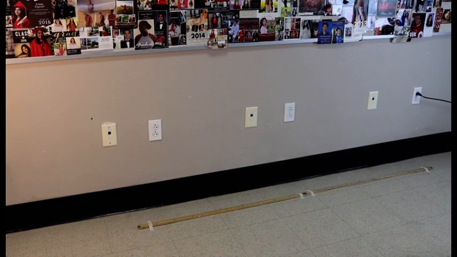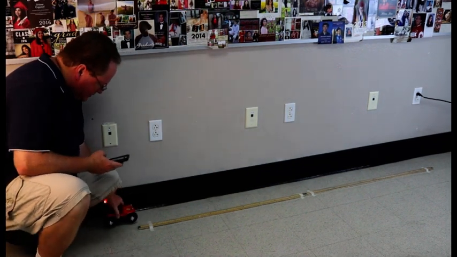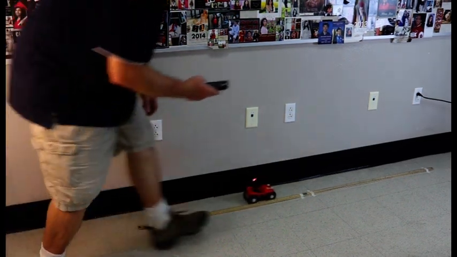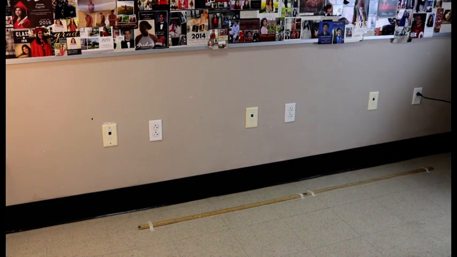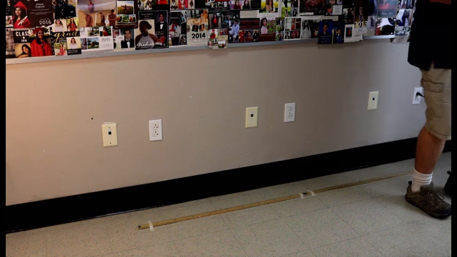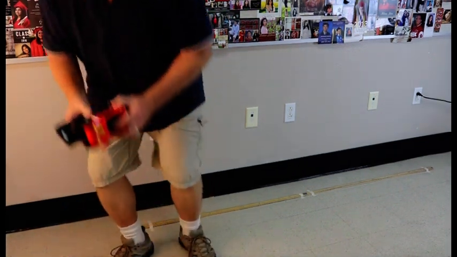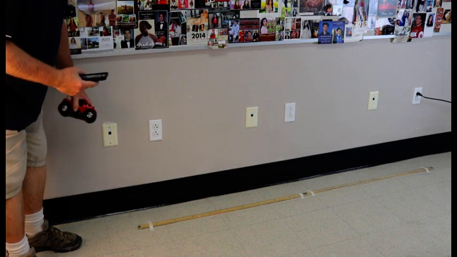And we're going to go ahead and do a second trial. All right, turn it on again. Get it in position. Start timer. Stop timer. All right, our second trial was 5.10 seconds. So we went 2 meters in 5.10 seconds.